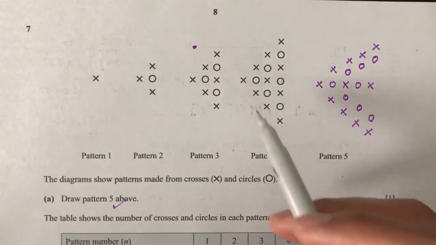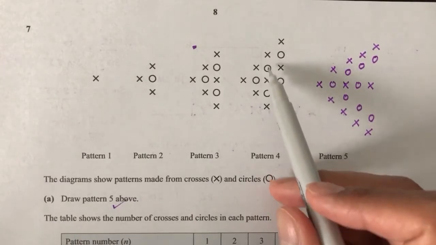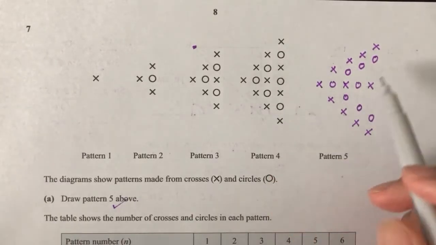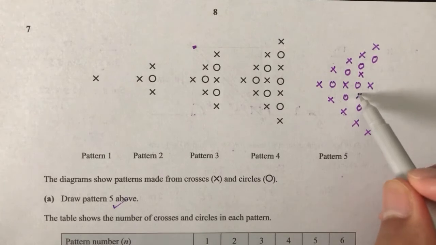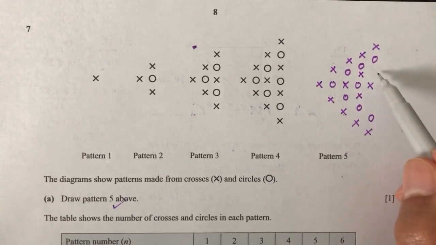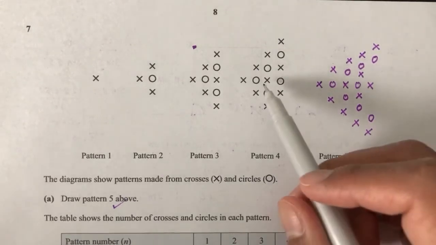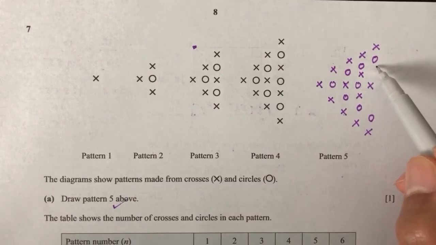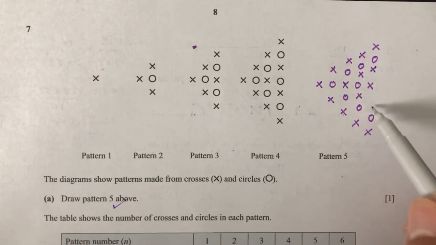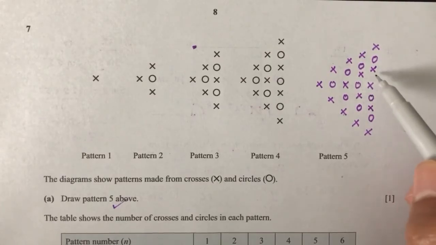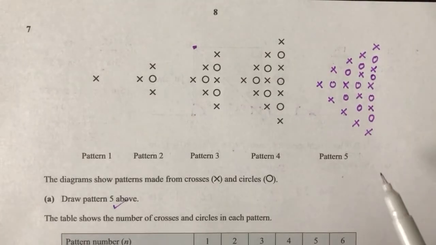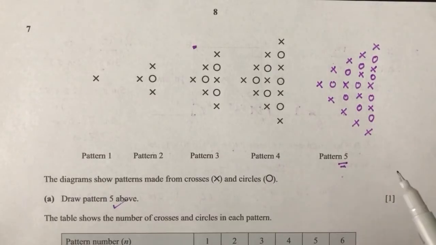Okay, 4s, and then for X is in between, good. And here we have X, X. So it needs to be one more X here, and one more X here, becomes O and O. So in total we need to have 25.